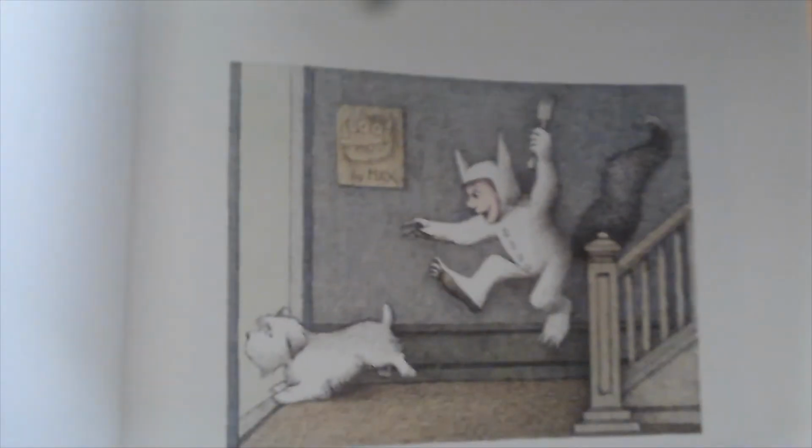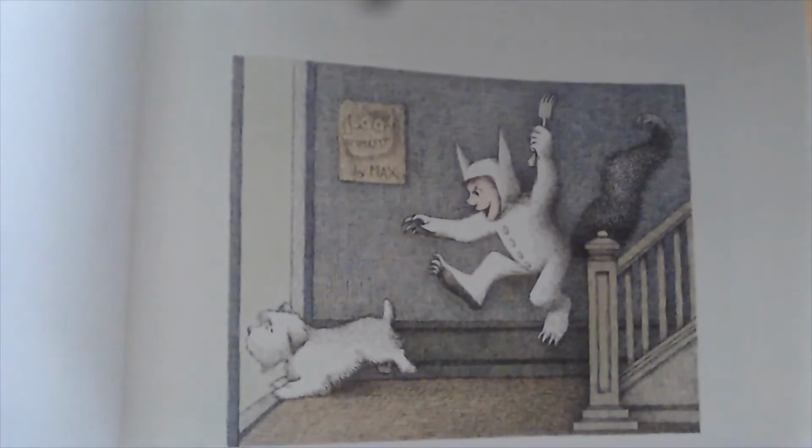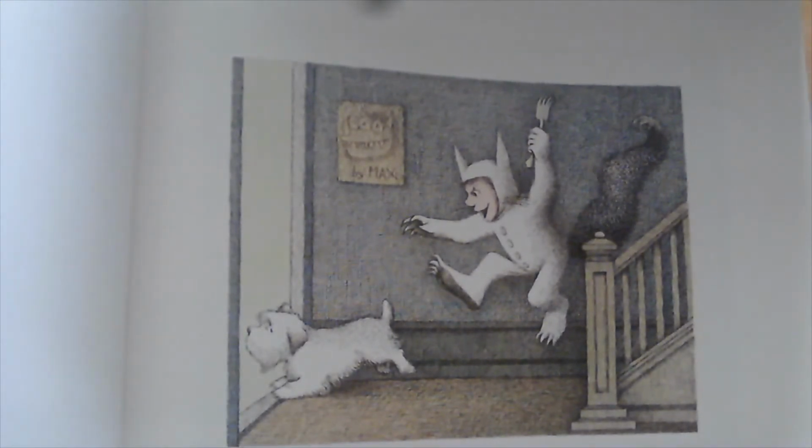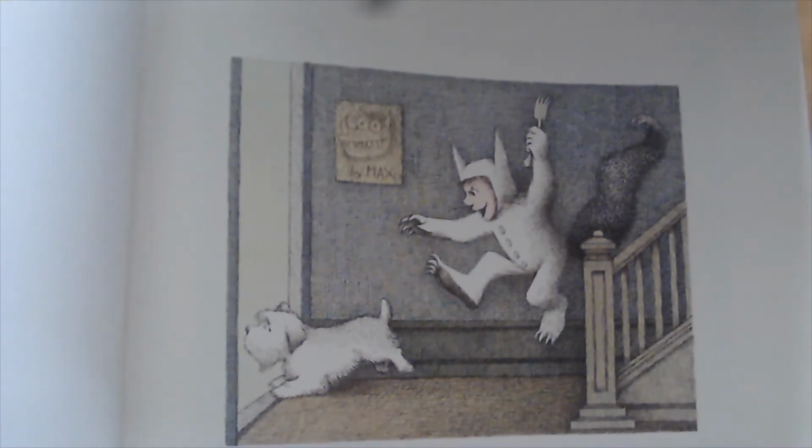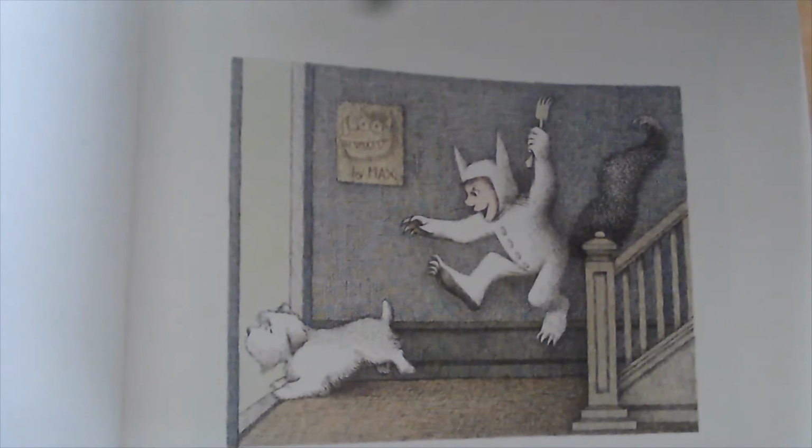Okay, this is the next page of the book. So on this page we can see Max chasing his dog down the stairs. So could you draw a little picture of that as the next thing on your story map?